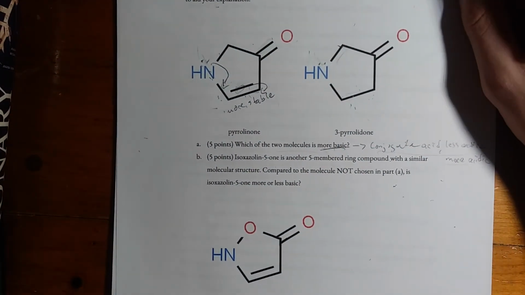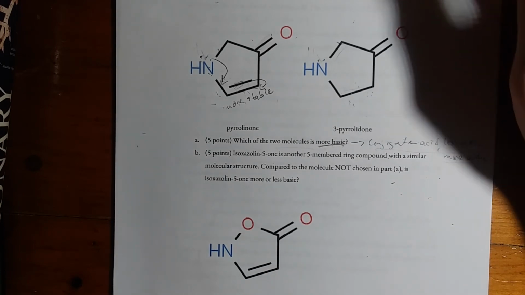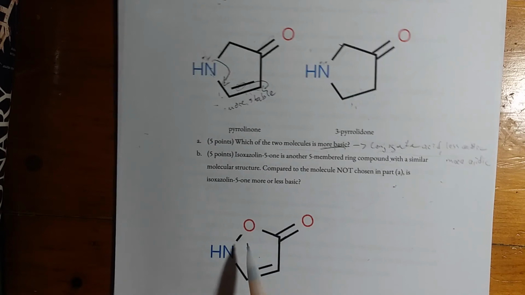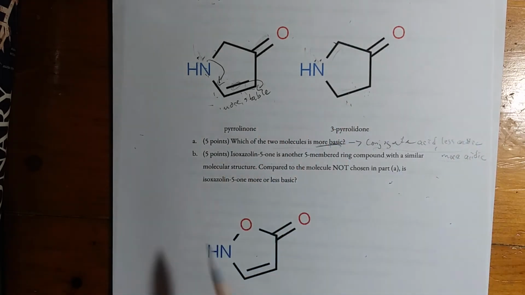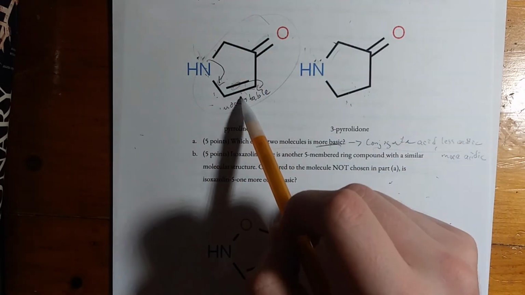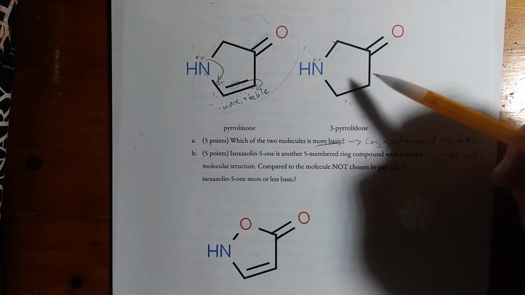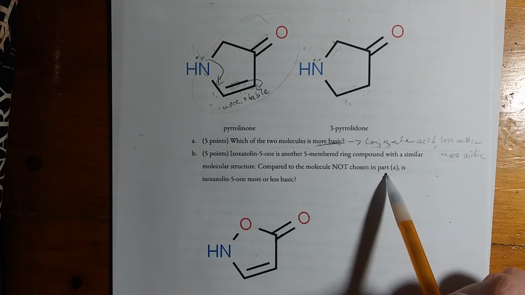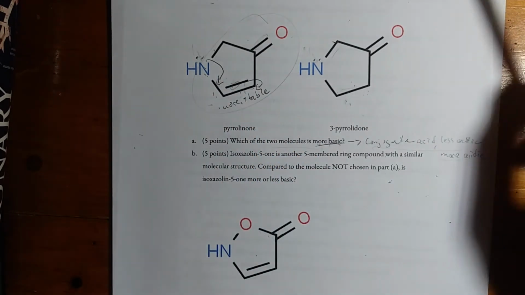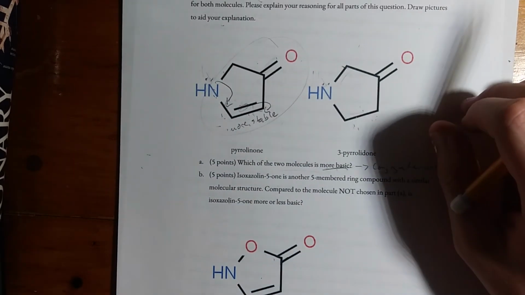Okay, final part of the final question. Let's do this. We're at 42 minutes, so let's try to get it under 45. So this molecule is another 5-membered ring compound with a similar molecular structure to these two. Compared to the molecule not chosen in part A, so that means this one is the one we didn't choose in part A, because this one is the one we said was more basic. So is this guy more or less basic than this one? Okay, so this one I think takes a lot of thought.